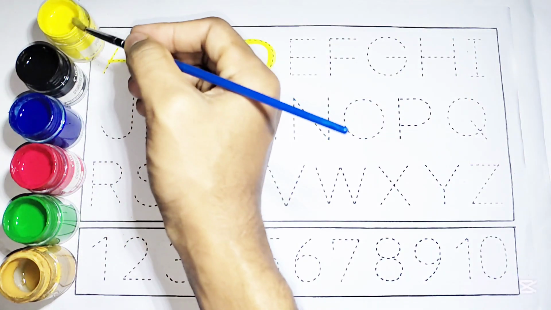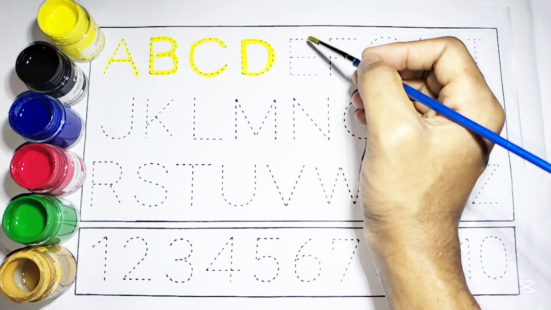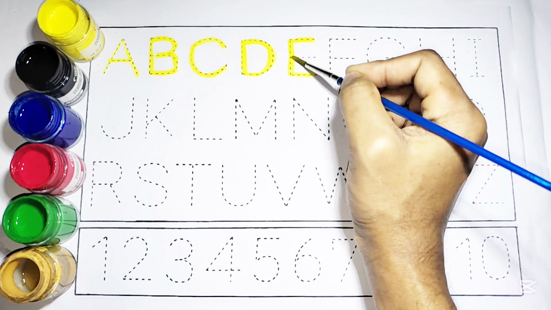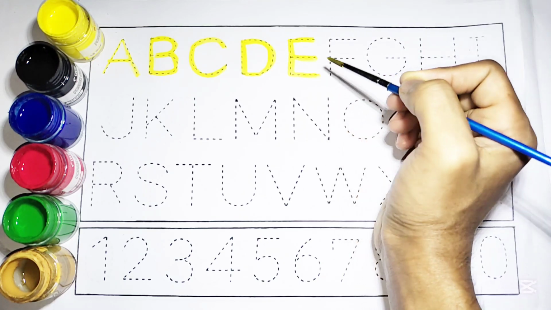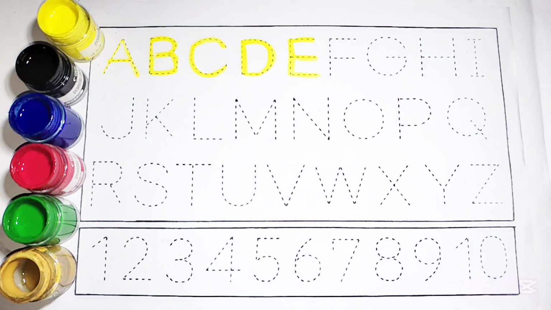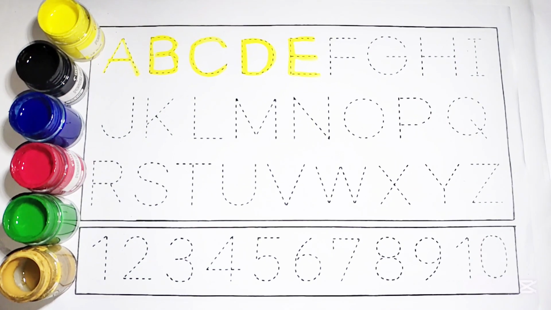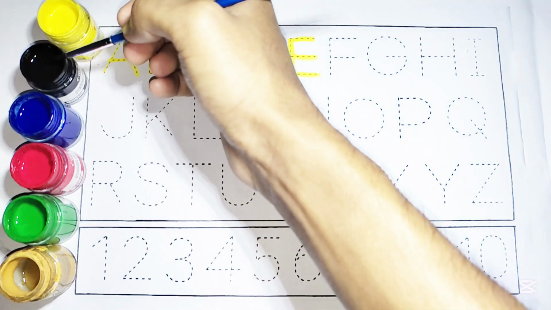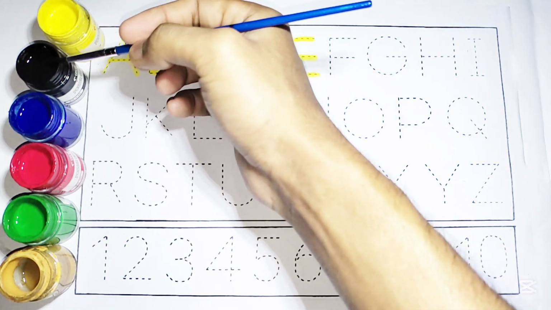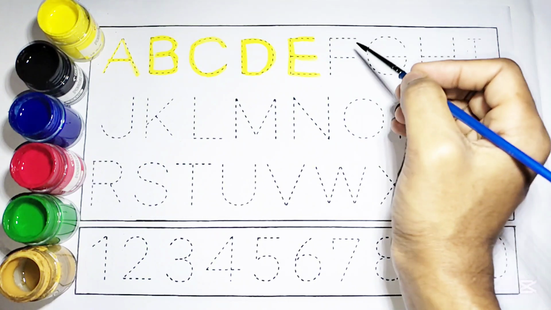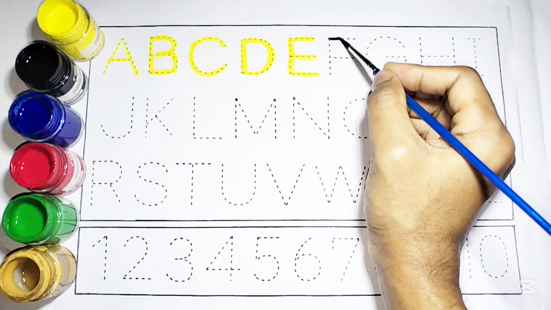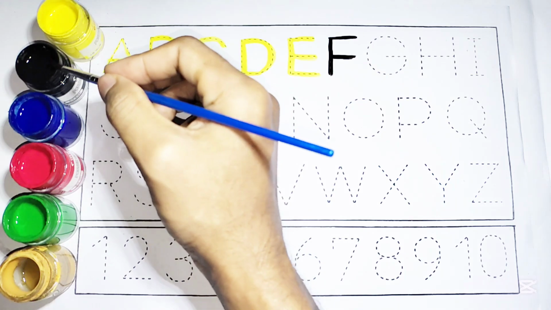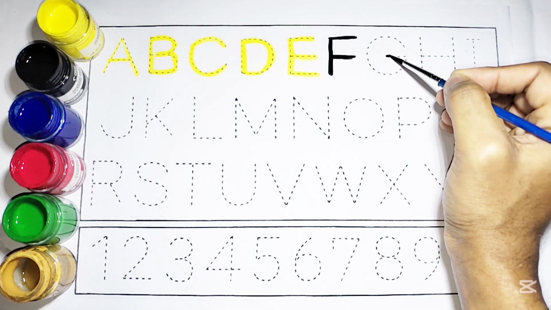Kids, now we use yellow color again and draw E. E for egg, E for elephant. The next one is F. Now we use black color. Now we draw the letter F. F for fish, F for fan. Now we draw G. G for God.